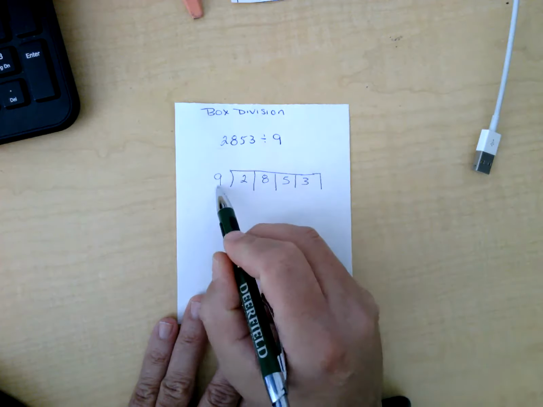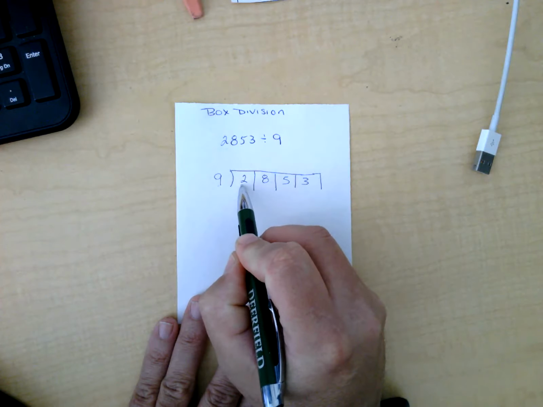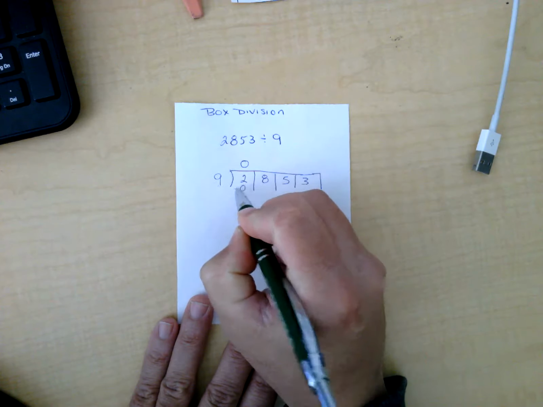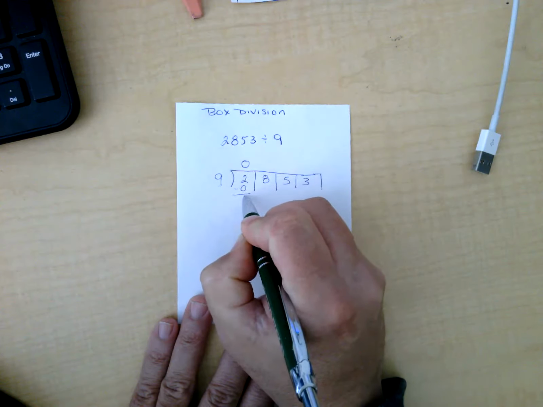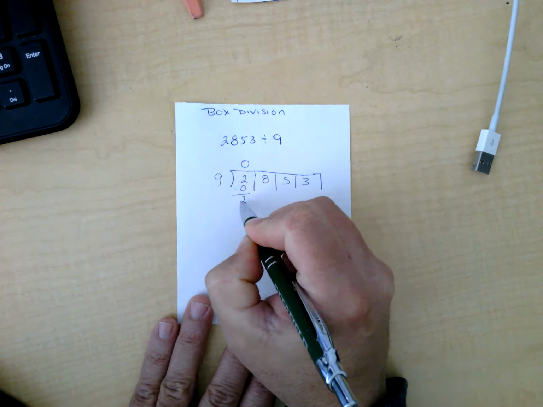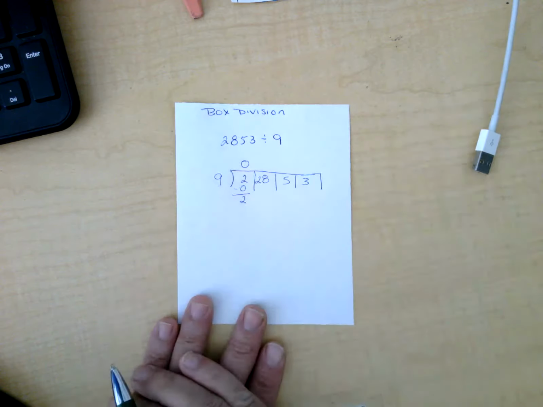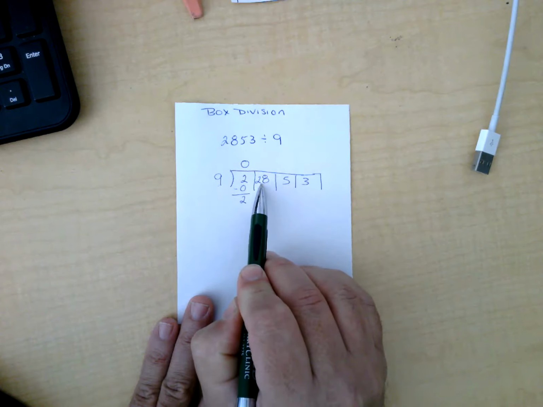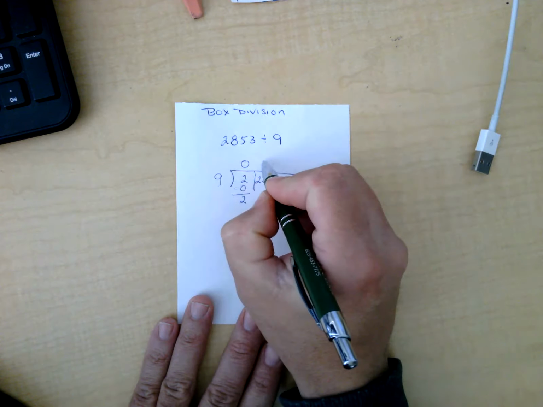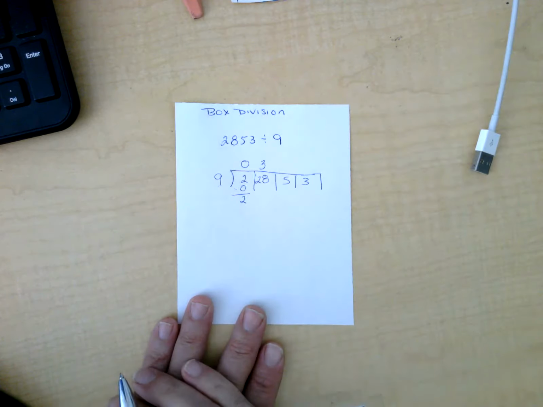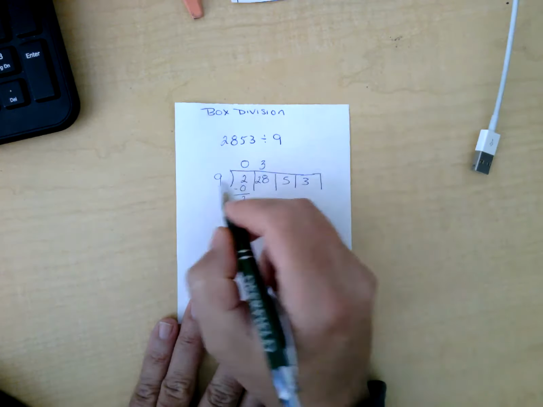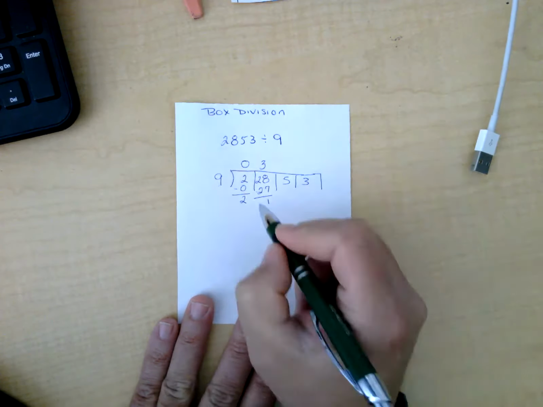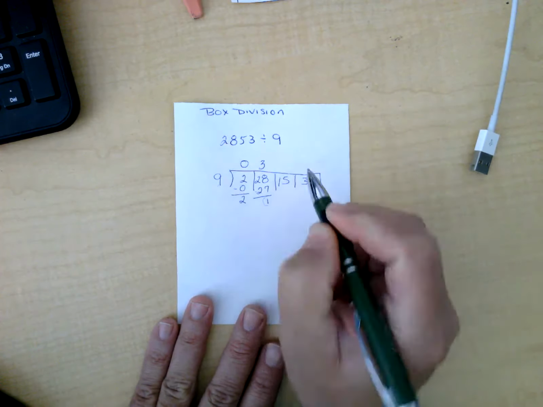Okay. So we're going to ask ourselves, how many times will 9 go into 2? It goes 0 times. 9 is larger than 2. So 0 times 9 is 0. We multiply, subtract, and then we're going to bring this 2 up here. We're going to put it next to the 8. Now we're going to say, okay, 9 goes into 28. How many times? Our multiplication chart, we see that 3 times 9 is 27, so 9 can go into 28 3 times. 3 times 9 is 27. We're going to subtract. Okay. Then we bring this remainder here, and we put it up next to the 5.